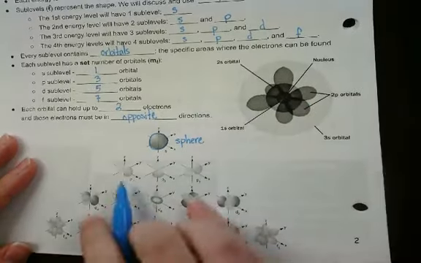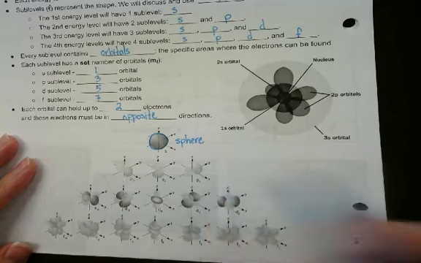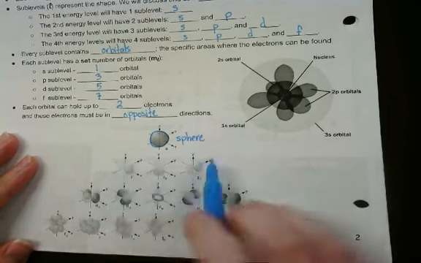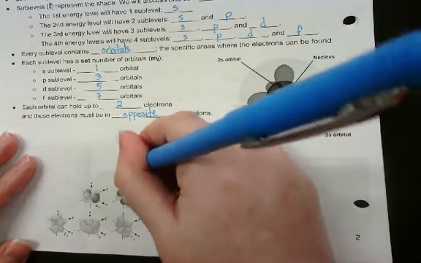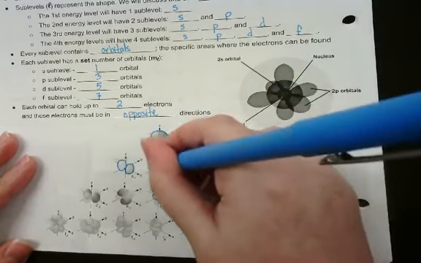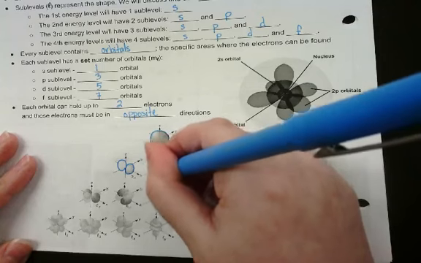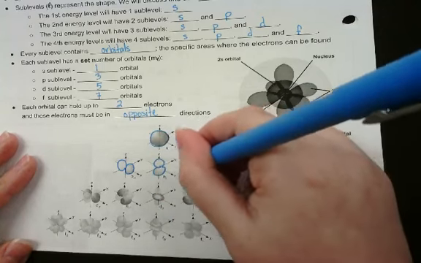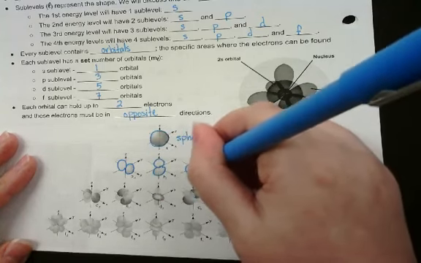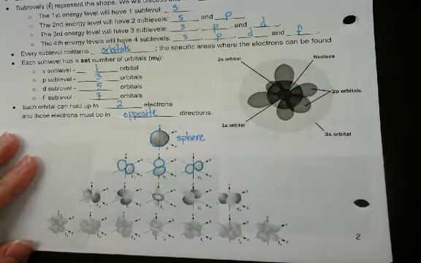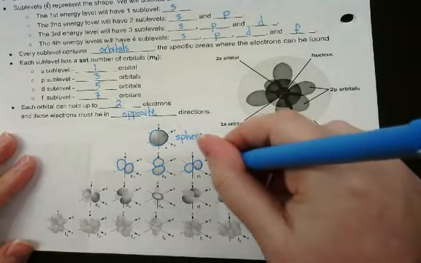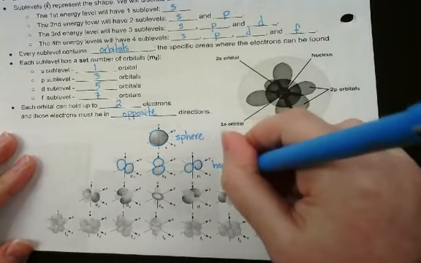The next, we have our P sublevel. Our P sublevel has 3 orbitals, which is why we have 3 of them here. And I realized that on your black and white copy, it didn't print out super great, so I'm going to go through and outline these a little bit. Each of these is an orbital, and we said that they have an hourglass shape.